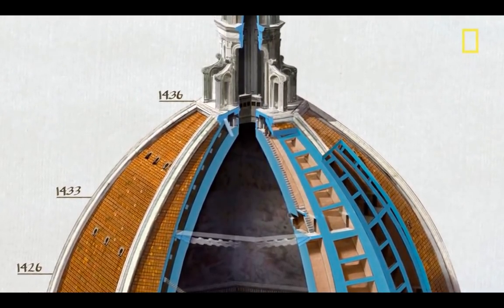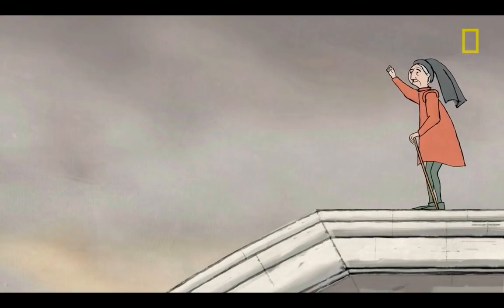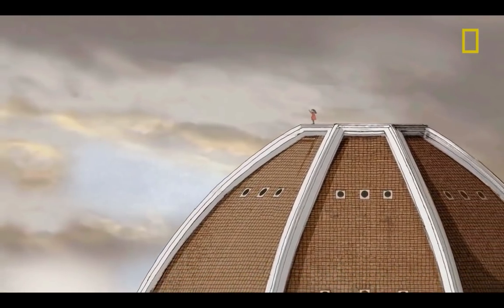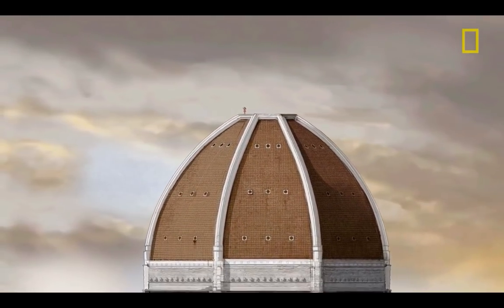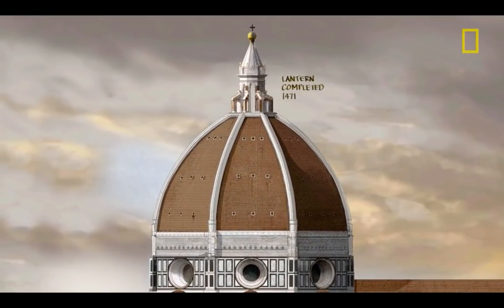When he died in 1446, Brunelleschi left behind no sketches and no details as to exactly how he achieved his masterpiece. Today, it remains the largest masonry dome in the world, more than 500 years after it was built.